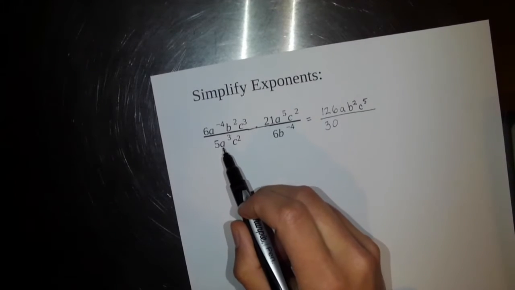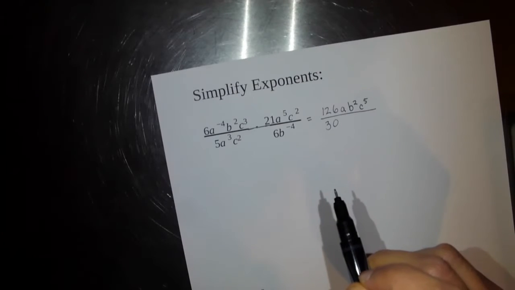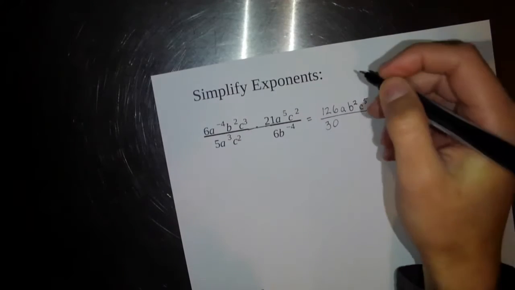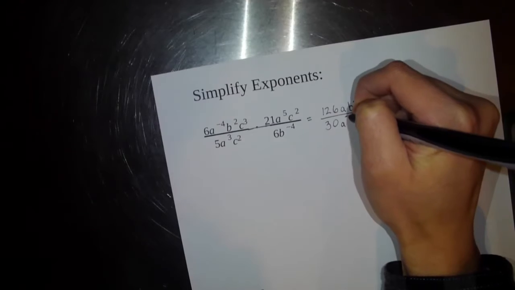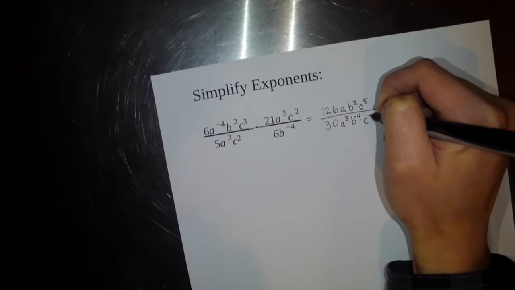On the bottom, we have a, b, and c. We don't have any like bases to combine. So I'm just going to put those in alphabetical order. So I have a to the third, b to the -4, and c squared.